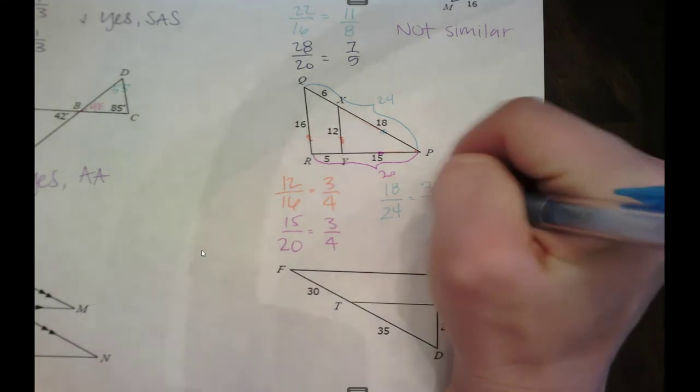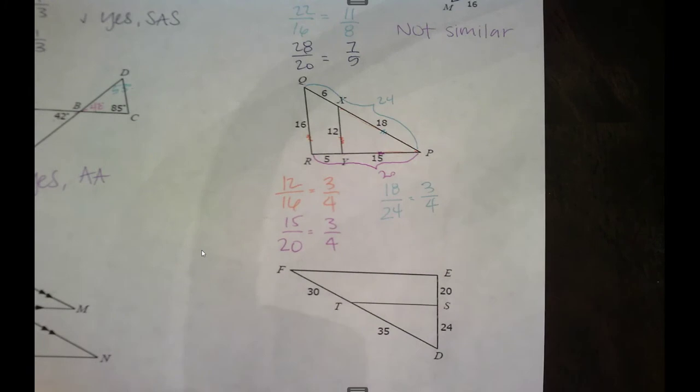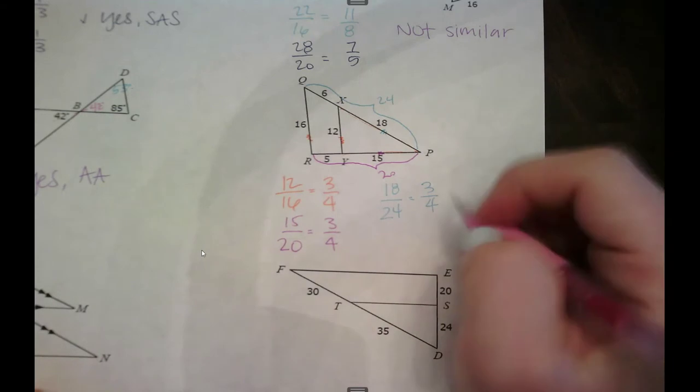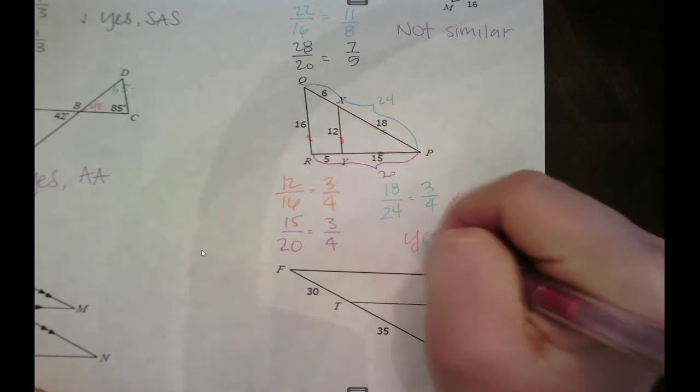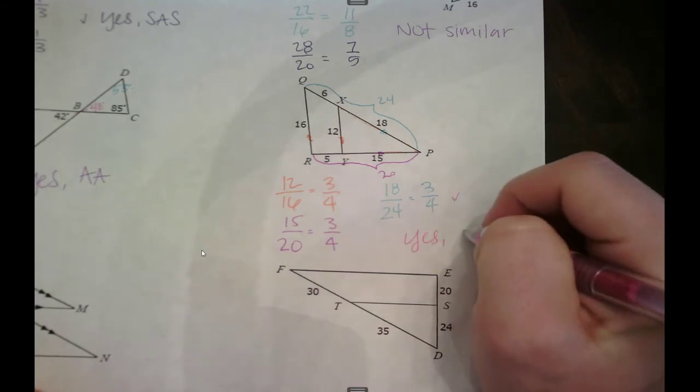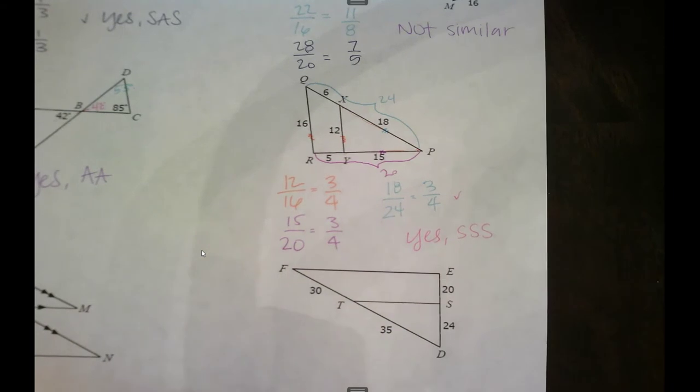This also reduces to 3/4. So all three are the same. So yes, they are similar by SSS.